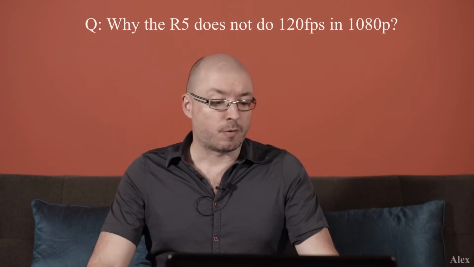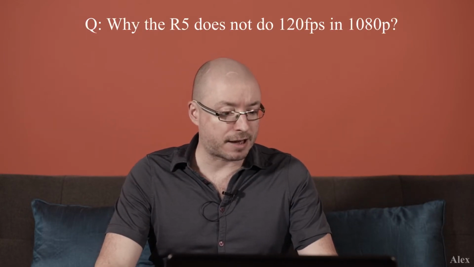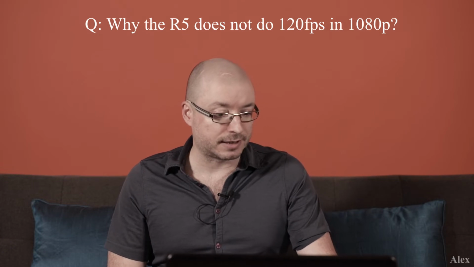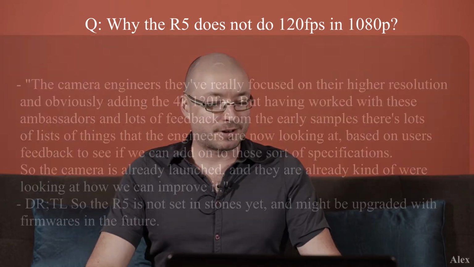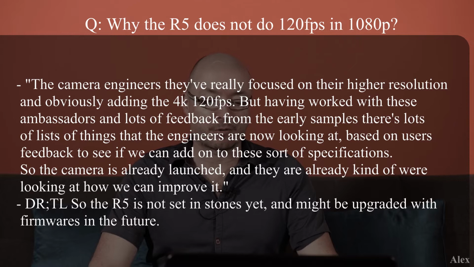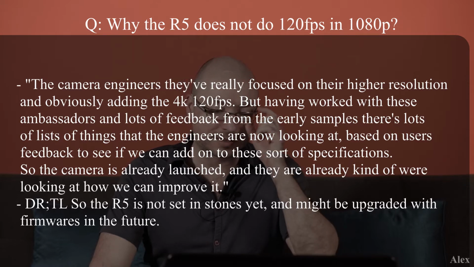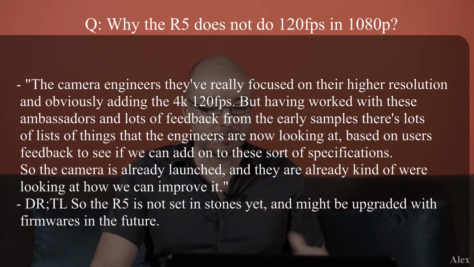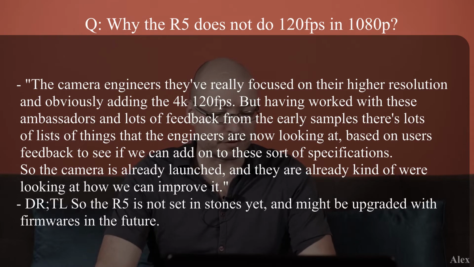Next question: why does the R5 not have 120 frames per second in 1080p, which is HD? Camera engineers really focused on the high resolution, and obviously on adding 4K 120 frames per second. But having worked with these ambassadors and with a lot of feedback from the early samples, there's a list of things that the engineers are now looking back at, based on user feedback, to see if we can add onto these specifications.